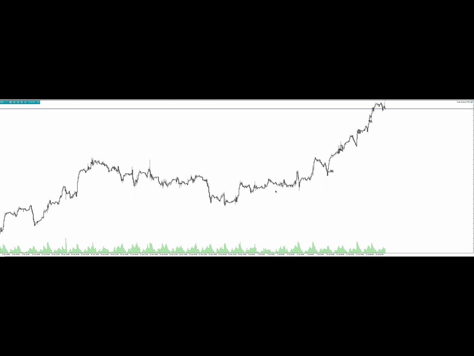In the first bit, I'm going to show you how to use the trade assist on MT5. So basically this really takes the stress out of trading. Gotta try this, guys. Okay, so we've got a GU chart here, so we're flying up, obviously making higher highs.